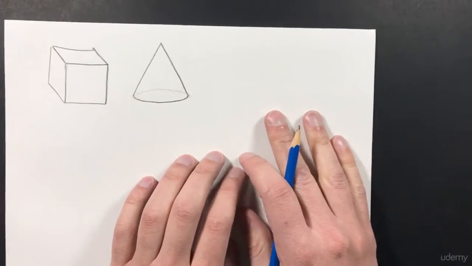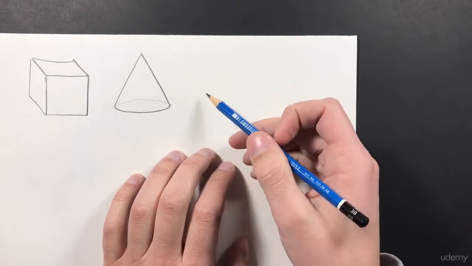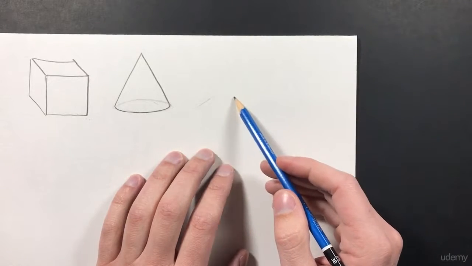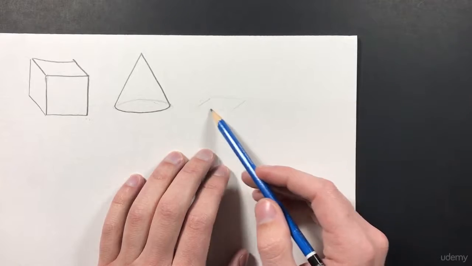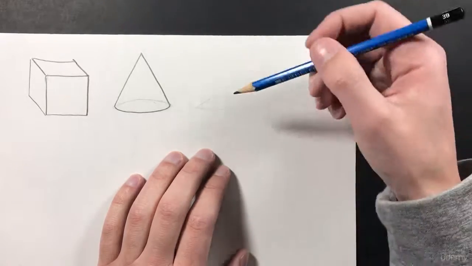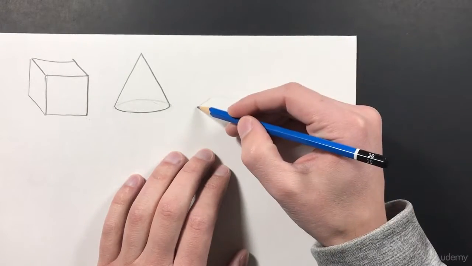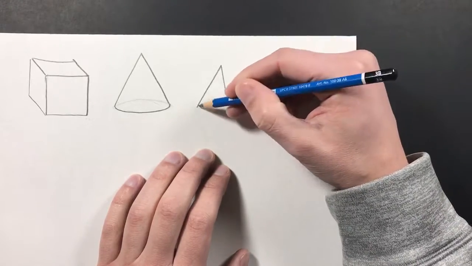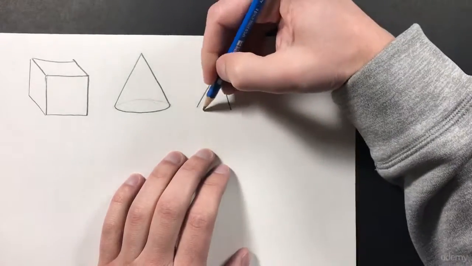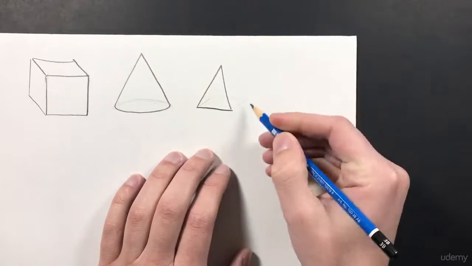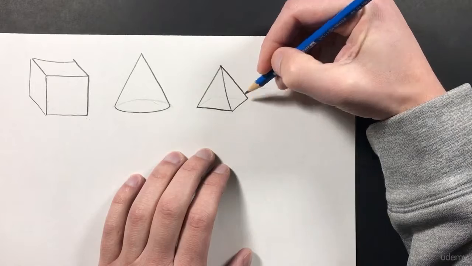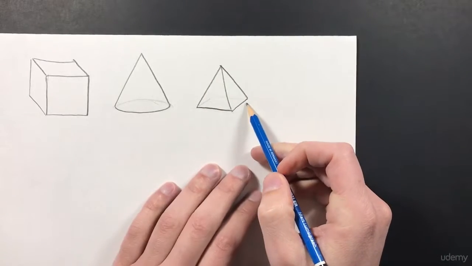Next, let's try a pyramid. So a pyramid is going to have a square or rectangular base. So let's go ahead and sketch out that rectangular base. So let's say the rectangular base is like so. And then we need to draw our first surface. So our first surface is going to be like this. So from one corner to the other, and then connect at the top. And then we can connect it at the bottom. And then the other one is going to go ahead and connect up to the top like so. So now we have a very basic pyramid.